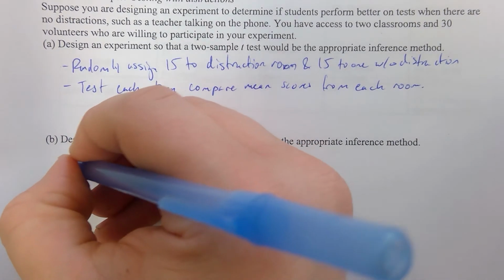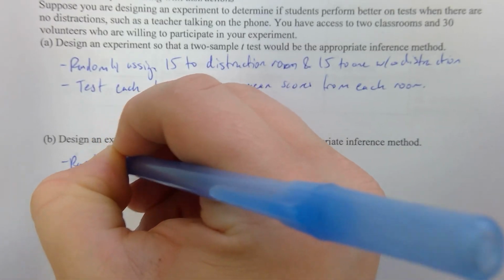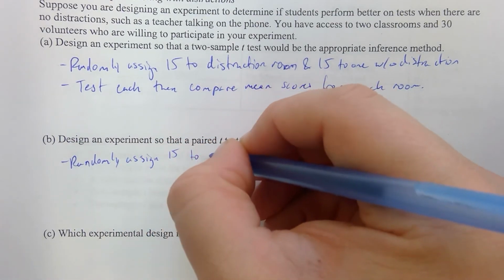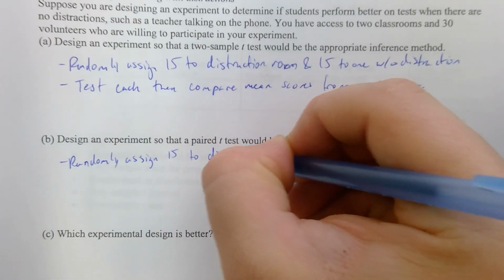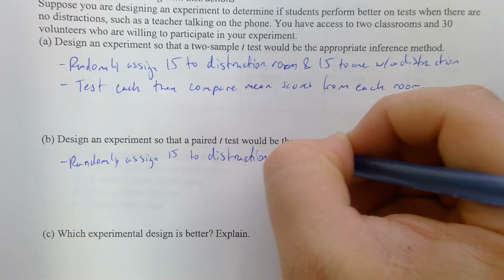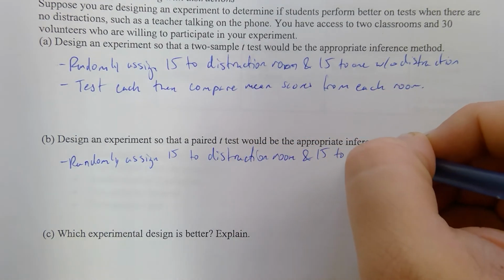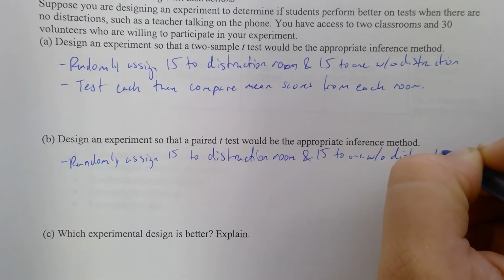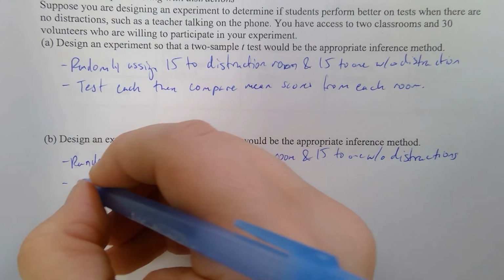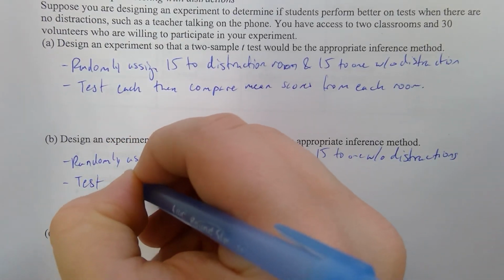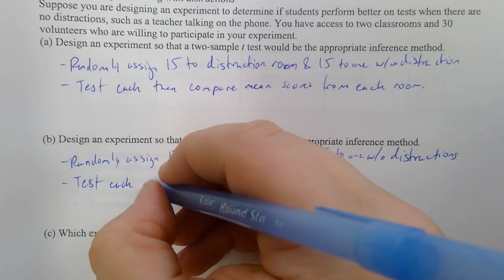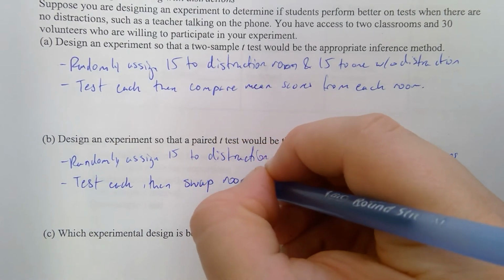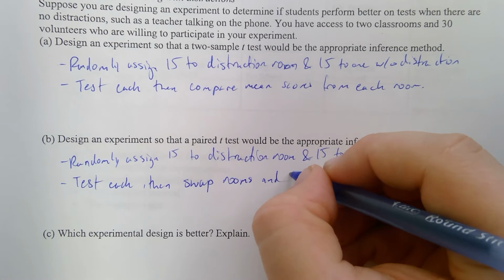Still going to randomly assign 15 to distraction room and 15 to one without distraction. Test each, then swap rooms and test again.